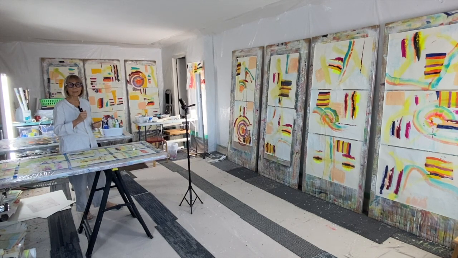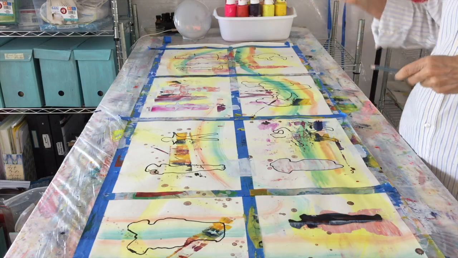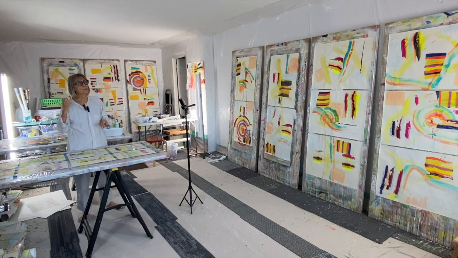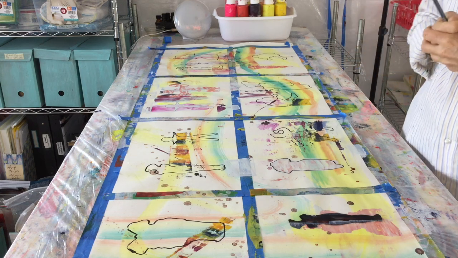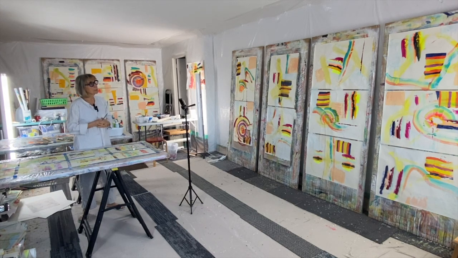And so what I think now of abstract art is the play of all of these elements, the colors, the shapes, the tones, all of the things that we play with as artists, whether it's representational or abstract. But the abstract part can really not dictate.